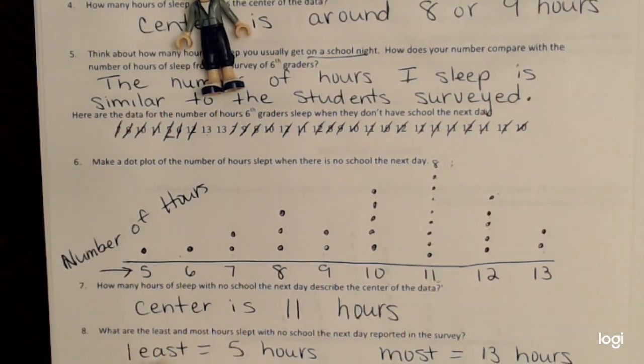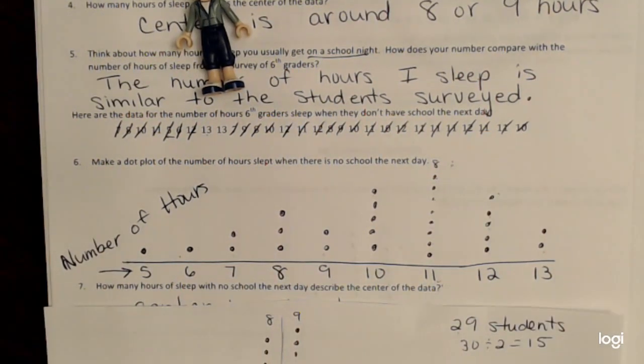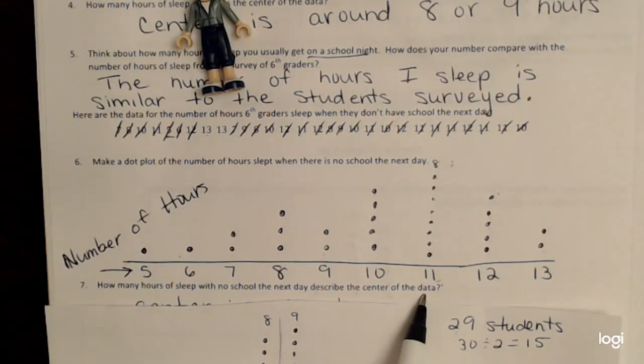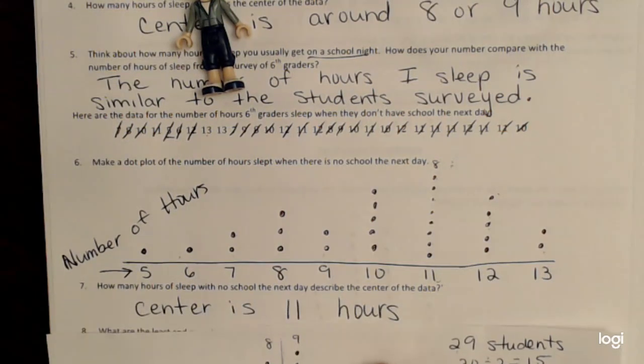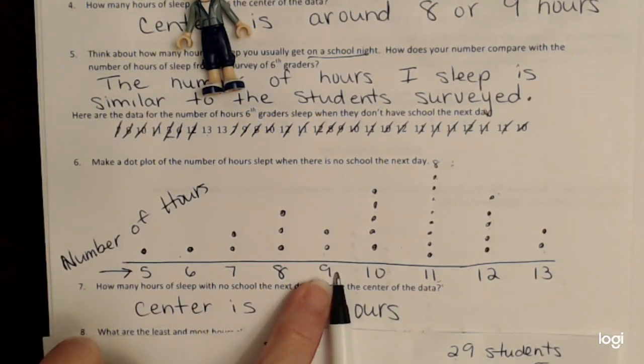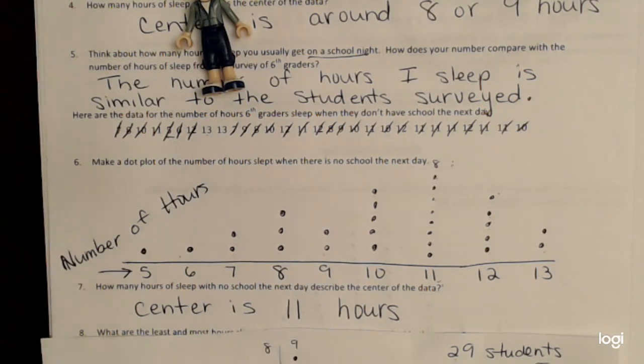Okay, so let's go ahead and look and see. Maybe you went ahead and looked at some of these questions as well. It says, how many hours of sleep with no school the next day? Describe the center of the data. So if I would look here and try and find the center, I put here that 11 hours is the center. Now, if you notice, 11 is not the center of my number line, but if I wanted to find the center, I could do what I did earlier, take the 29 students, divide it in half.